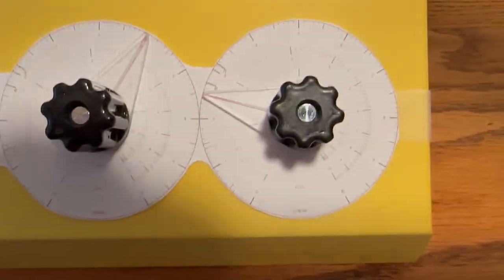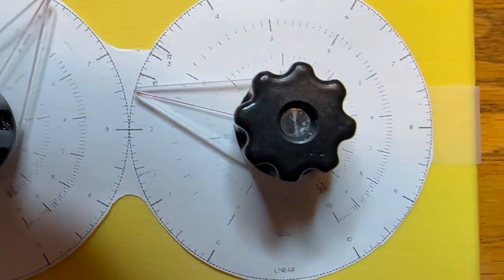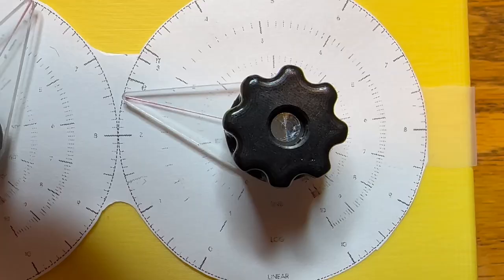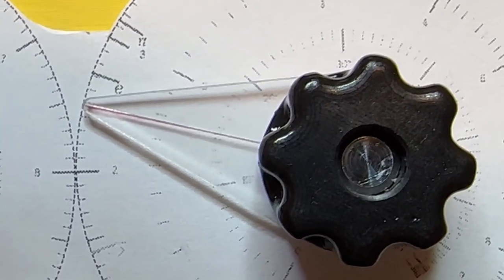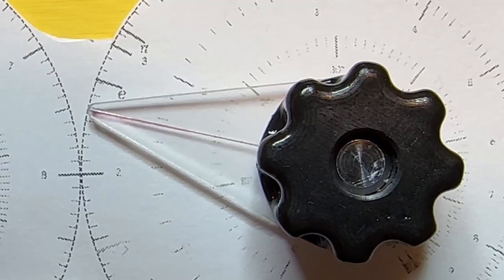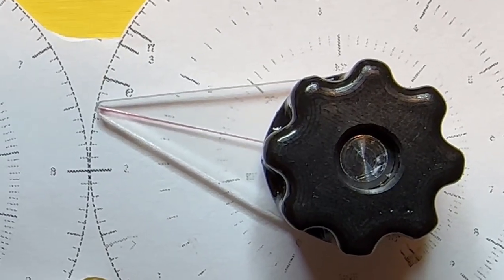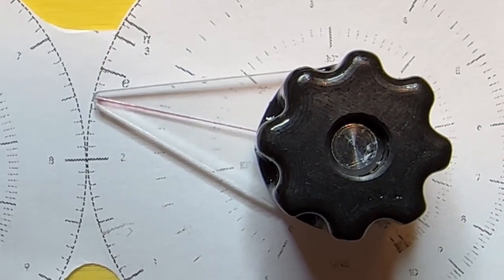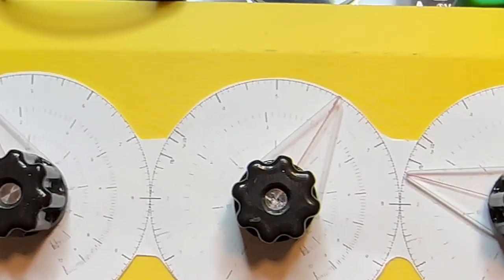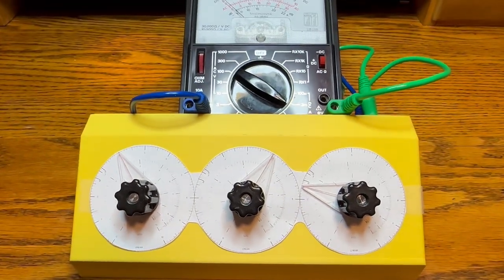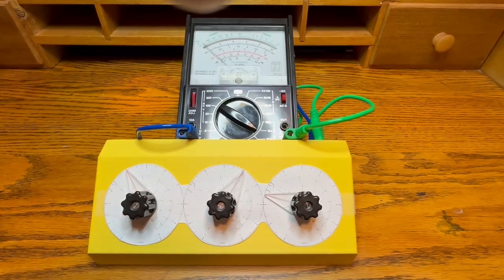And then you come over here to dial C, and if you zoom in a little bit, you can see that the cursor is indicating exactly 24. Okay, so that's how this thing works. Okay, analog computer.